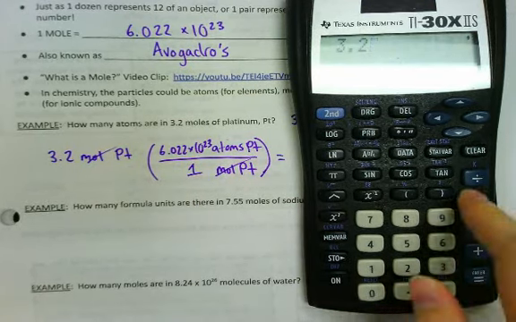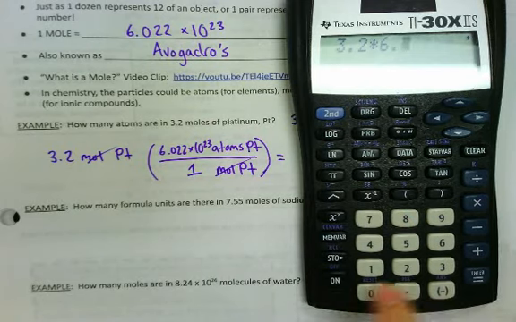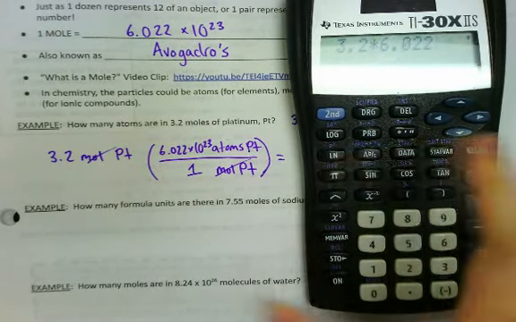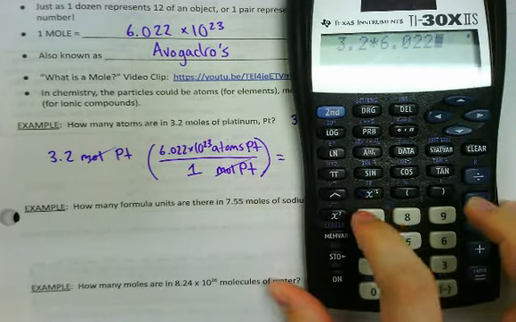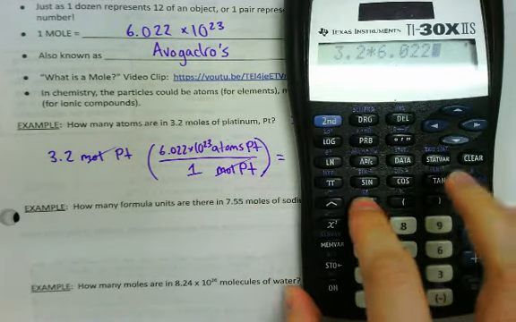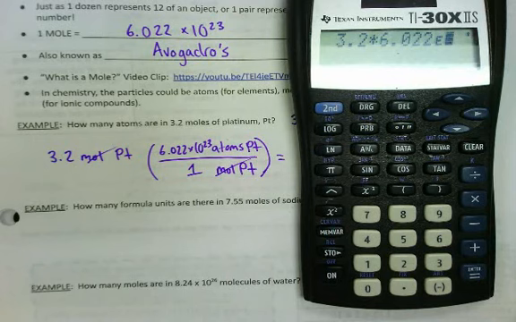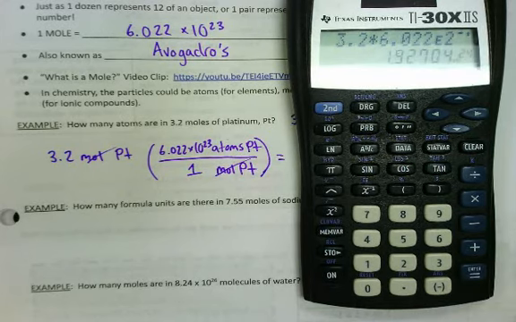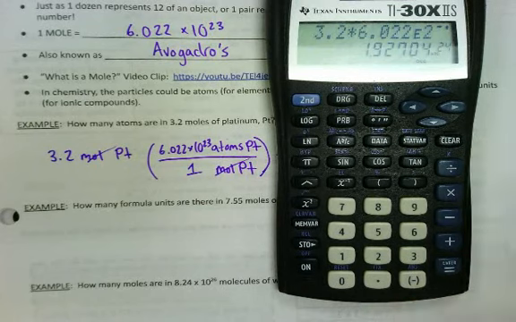So 3.2 multiplied by 6.022. We're going to grab the big E using second x to the negative 1. That gets our big E key. And then we can type 23, because that big E will replace times 10 to the power of. If we hit enter, it will spit out our answer for us.